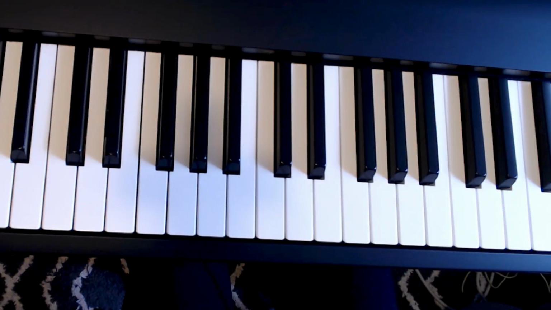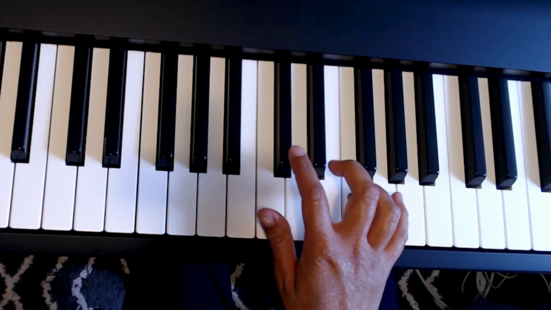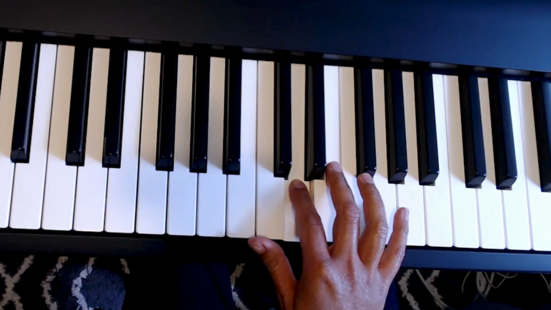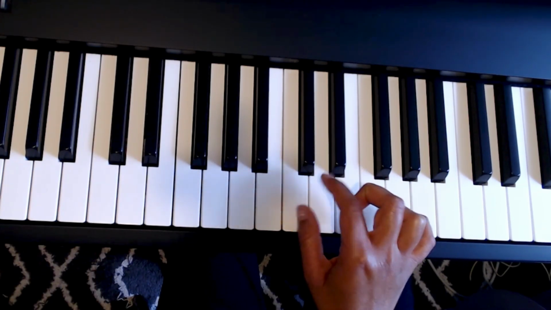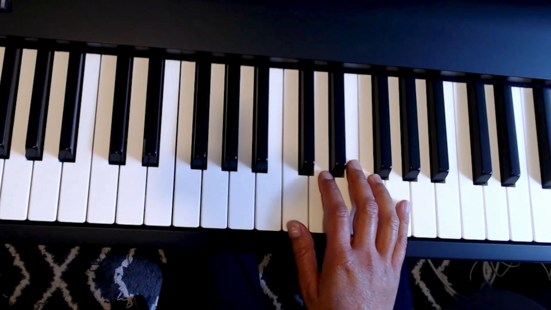Now let's look at whole steps. A whole step is the distance between two notes that have one note in between them. So an example would be C and D. Here is C. Then you have C sharp in the middle, and then D. So there's one note that's in between those two. D is a whole step away from C.